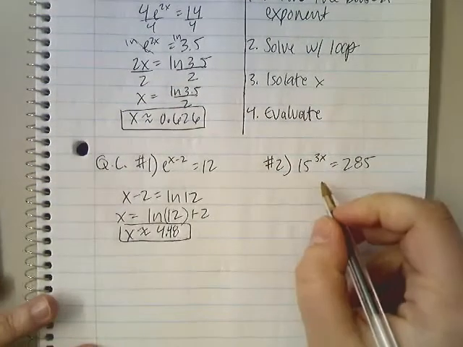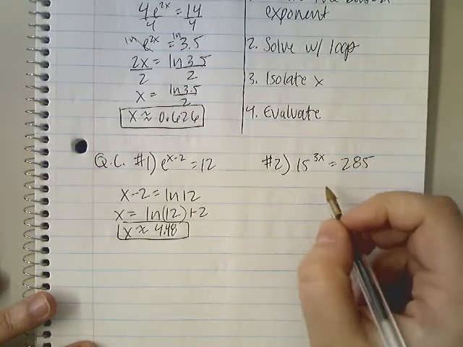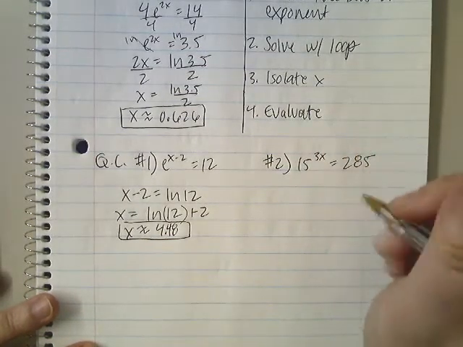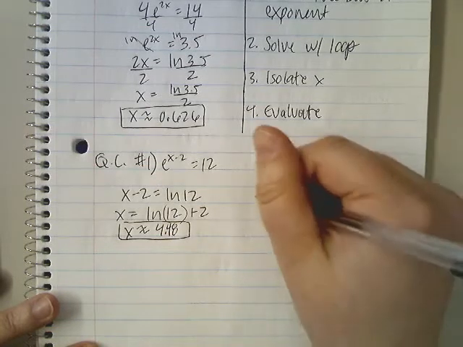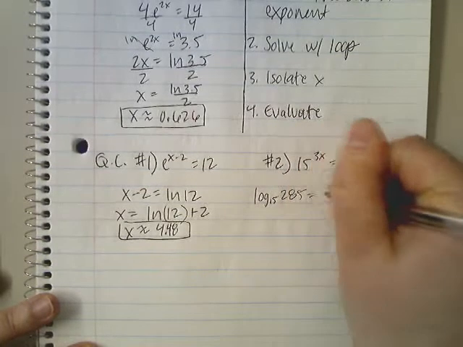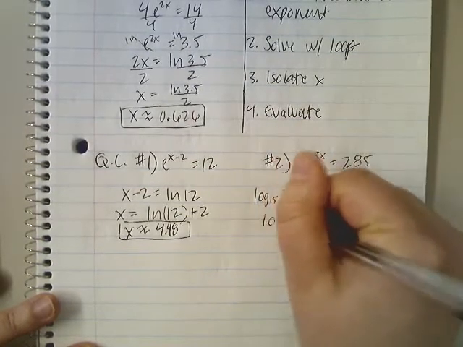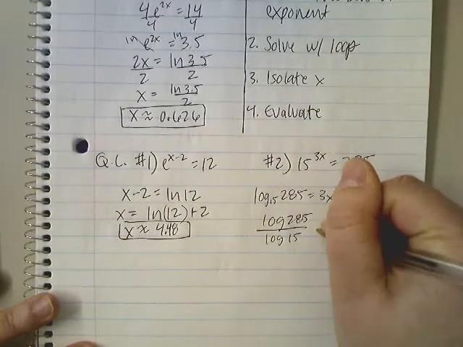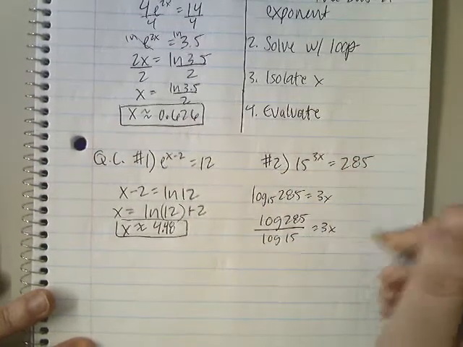The second one, it is also isolated. So there's two ways you can do this one. I'll show you both. So you can rewrite using our definition of logs. So you have log base 15 of 285 equals 3x, which becomes log 285 over log 15 equals 3x.